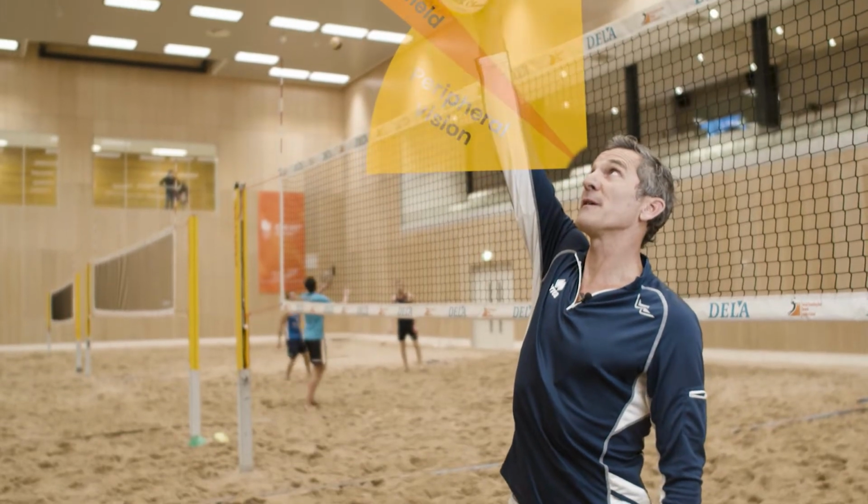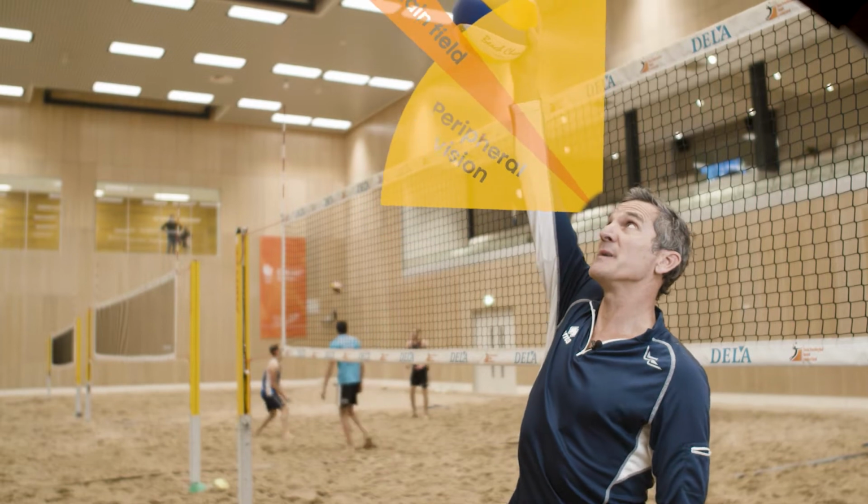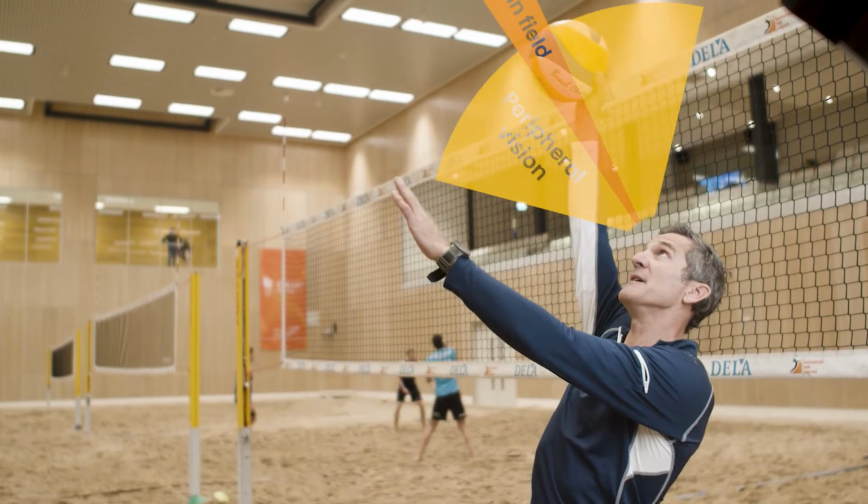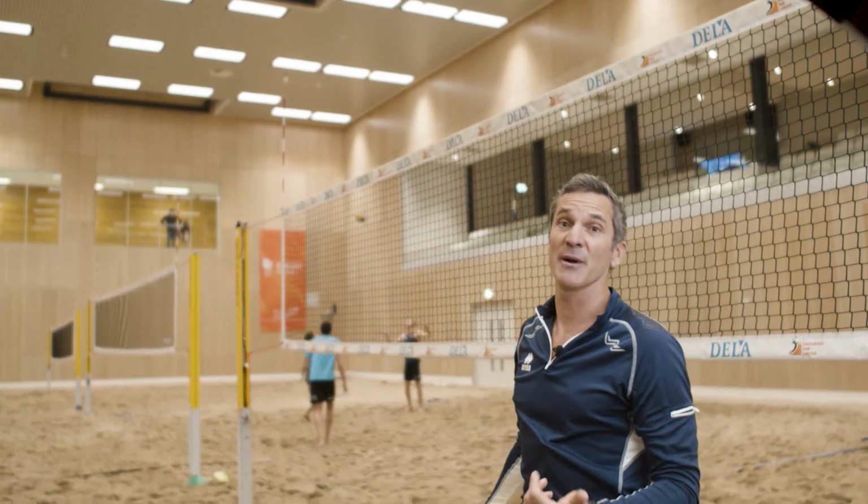One of the key themes when we're learning to see the blocker is using our peripheral vision, so that the ball stays in front of your head. If the ball goes behind your head, your peripheral vision raises and then you cannot see the blocker and then you start to make the incorrect decisions.